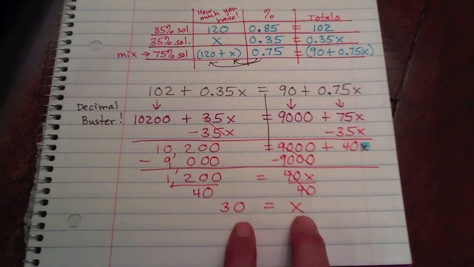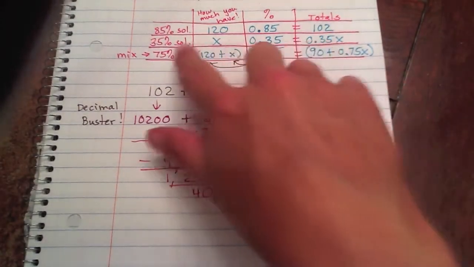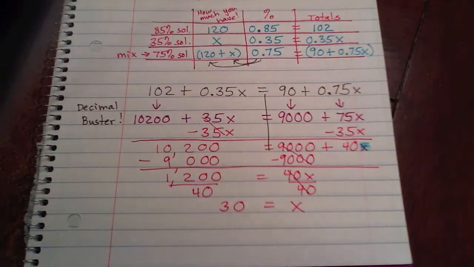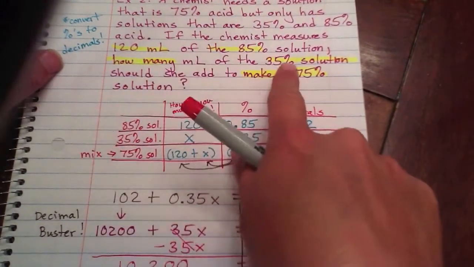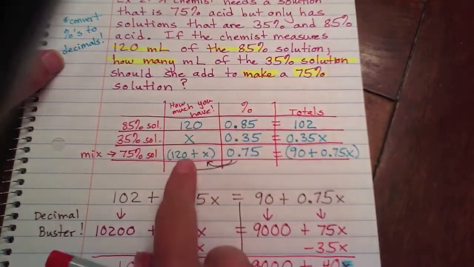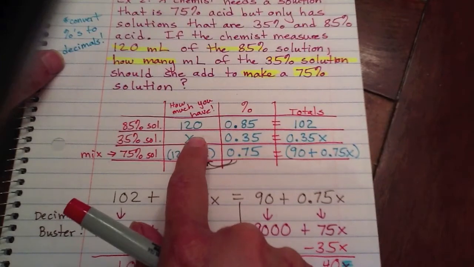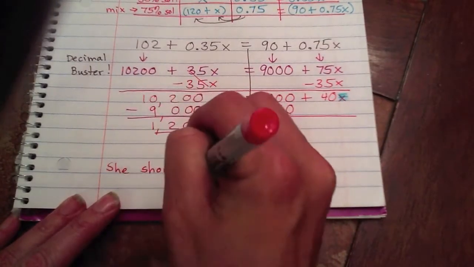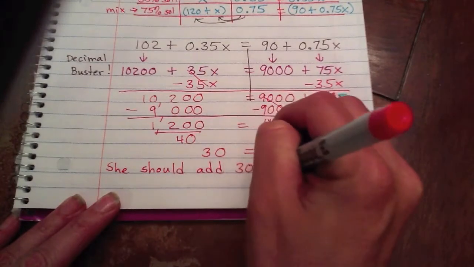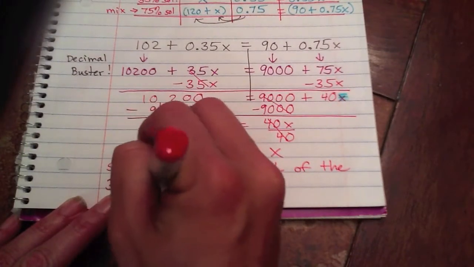Once you have this, you need to stop, think about what you just solved for, so go back up to your chart. 30 milliliters is what you have of your 35% solution. Now you need to go read your question, and it says, how many milliliters of the 35% solution should she add? So that's all they're looking for. They're not looking for the total milliliters here. You already solved for x, which was the 35%, so your answer is she should add 30 milliliters of the 35% solution.